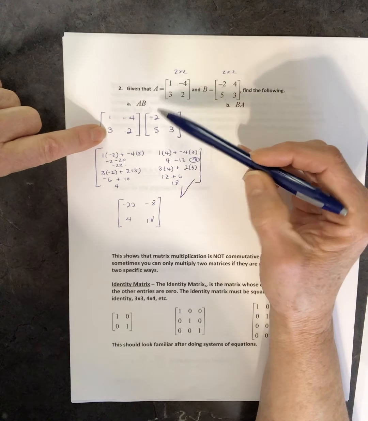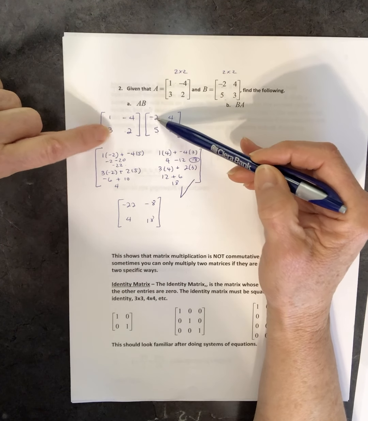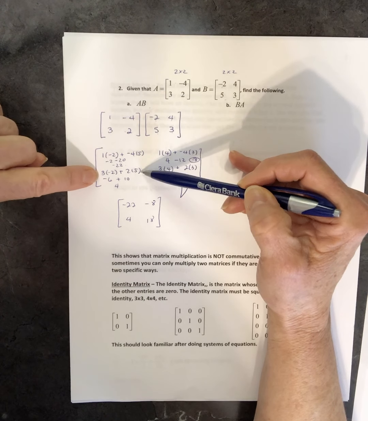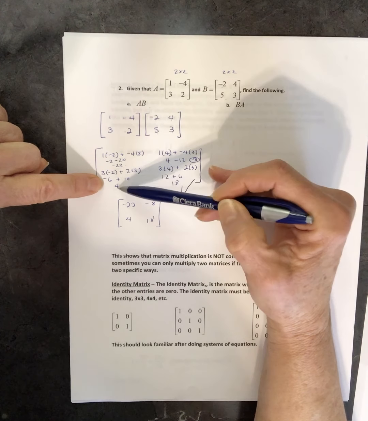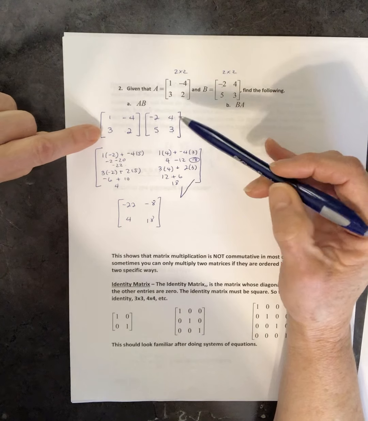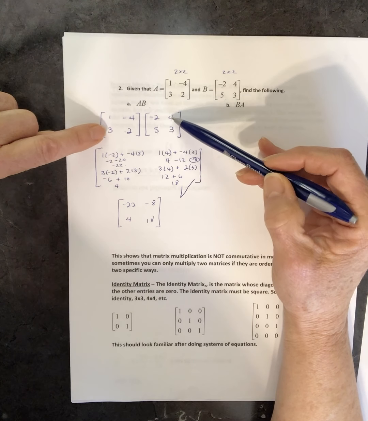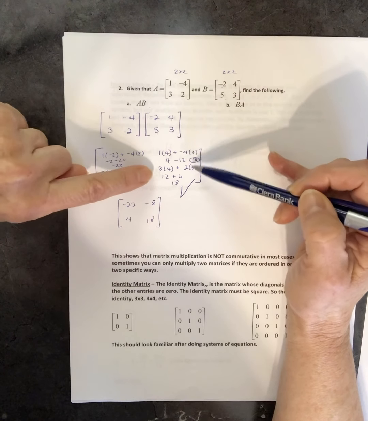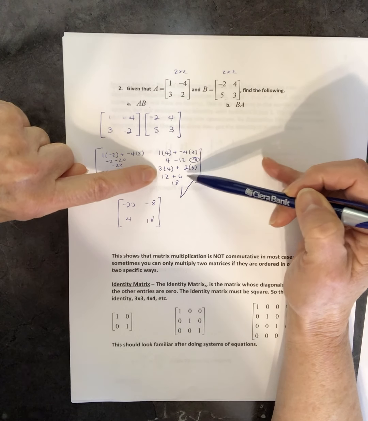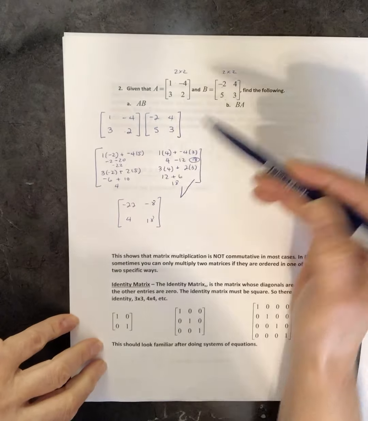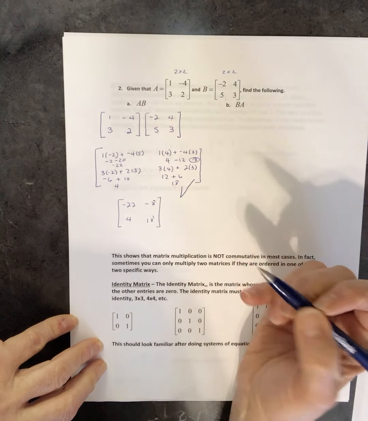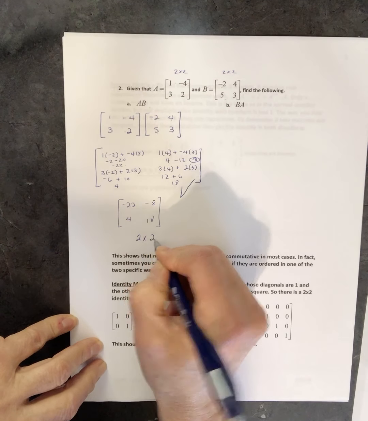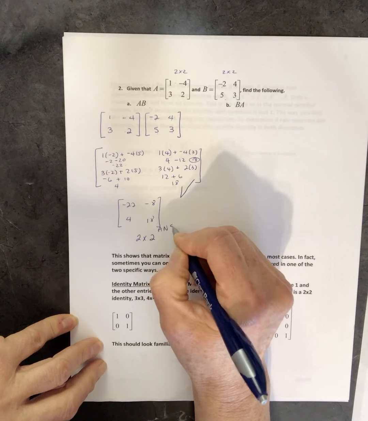Move down to my next row. 3 times -2 plus 2 times 5. -6 plus 10 is 4. And then I have 3 times 4 plus 2 times 3, right here. And that's 12 plus 6, which is 18. So there is, again, my 2 by 2 matrix. So this is my answer.